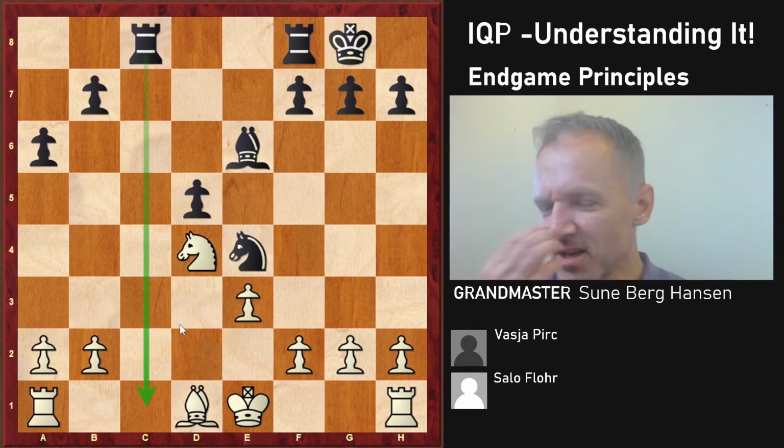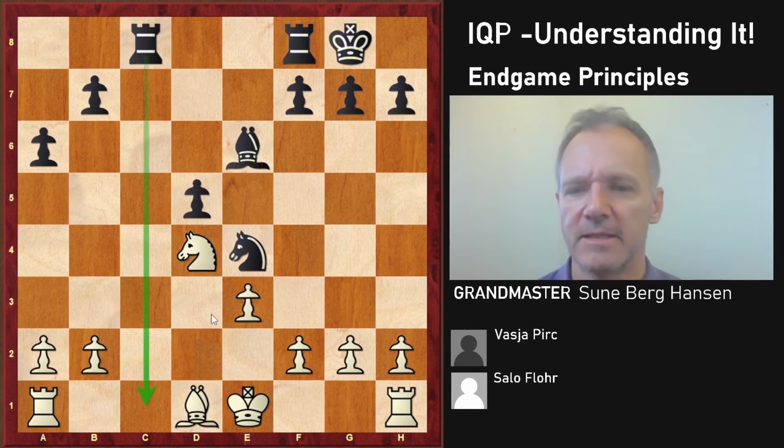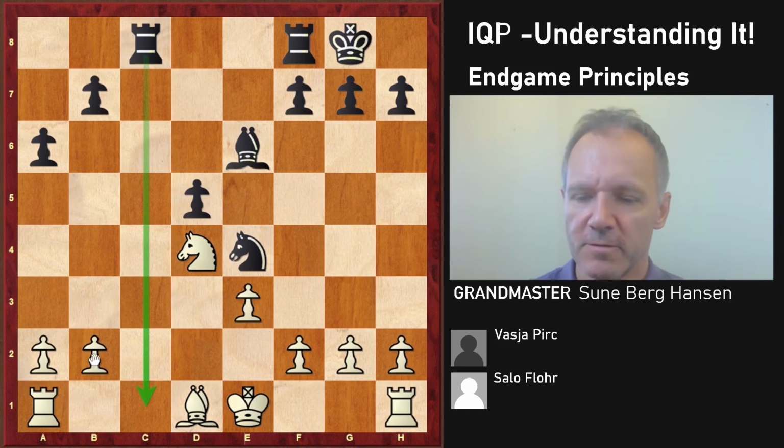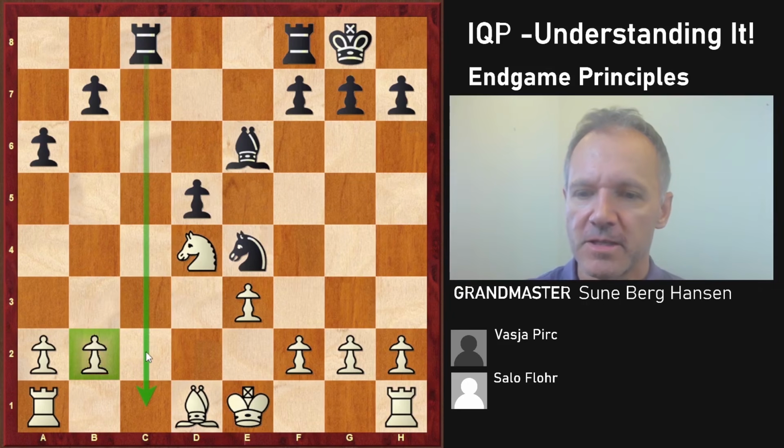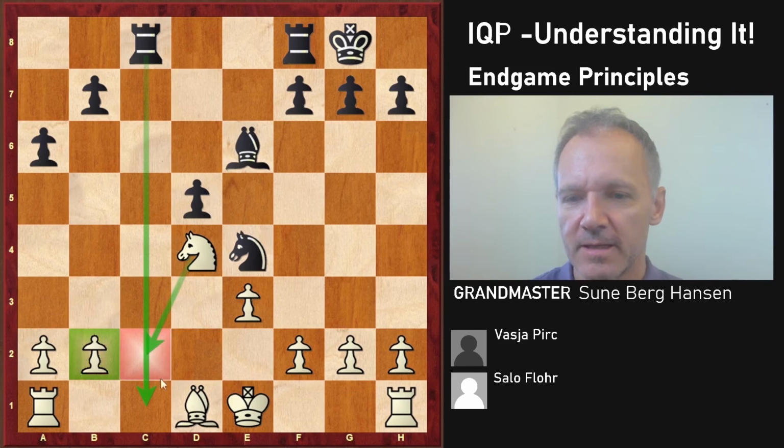Often there's not much going on in the c file, but sometimes when this pawn has moved, there's more entry squares, because it's easy to guard. At the moment there's only one entry square, which is this one, and you can see that both the knight and the bishop are guarding it, so no problem there.